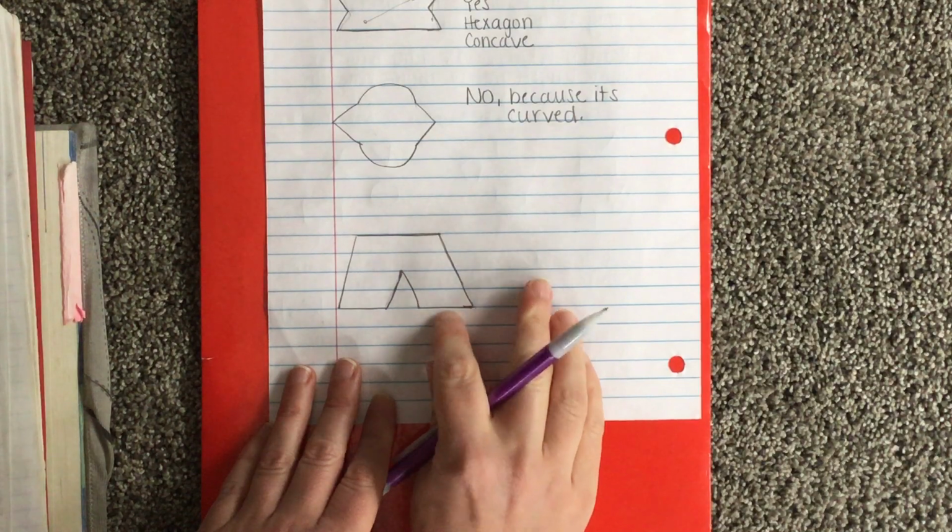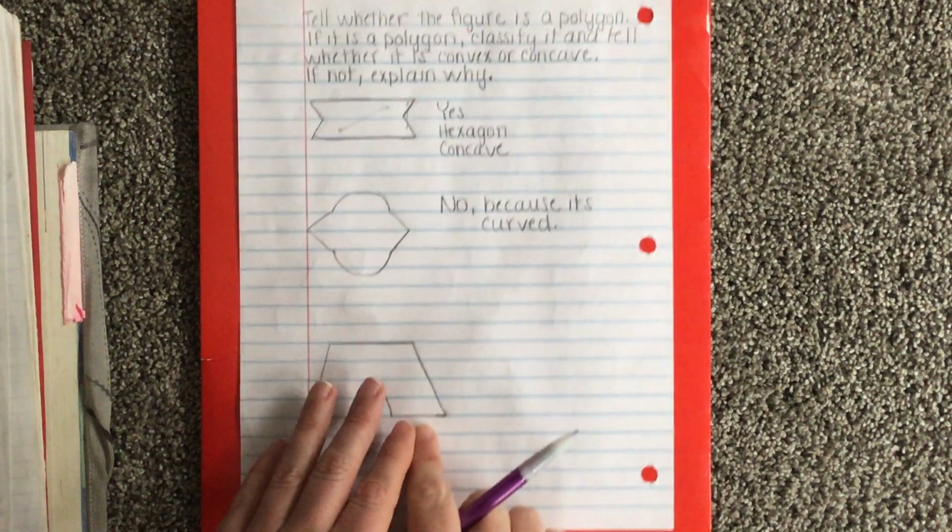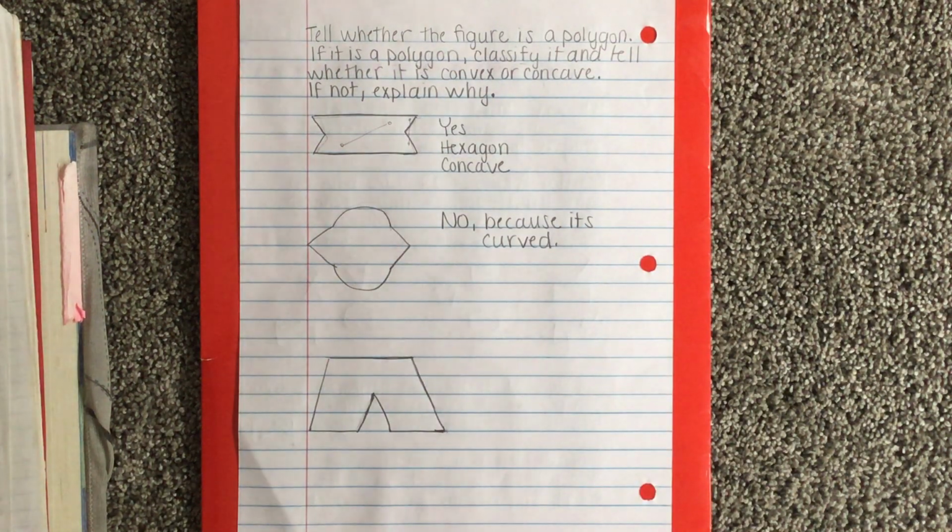I'd like you to try this problem right here. You're following all the directions. Push pause and try that now.